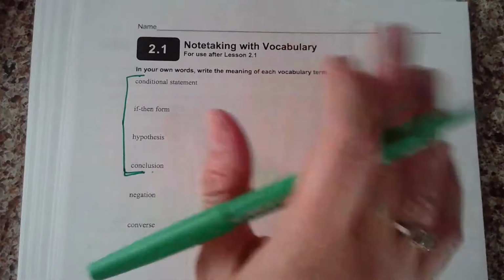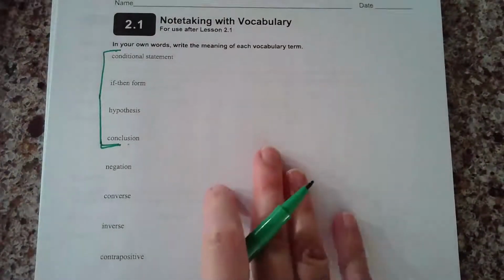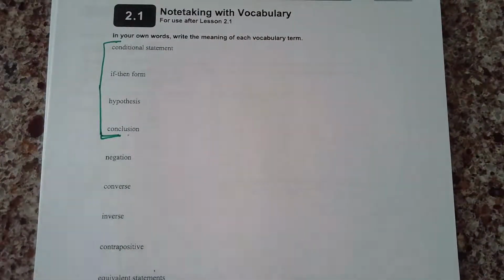Hey geometry students, I am going to go ahead and talk to you about the 2.1 lesson, and we are on page 35 of your student journals.